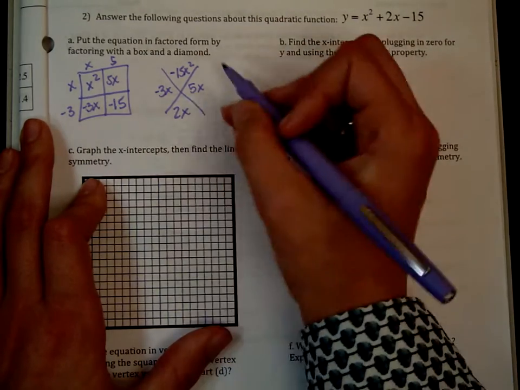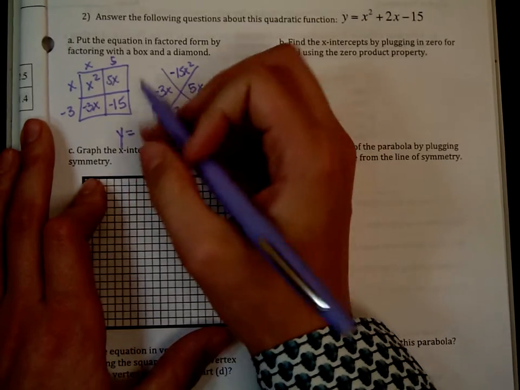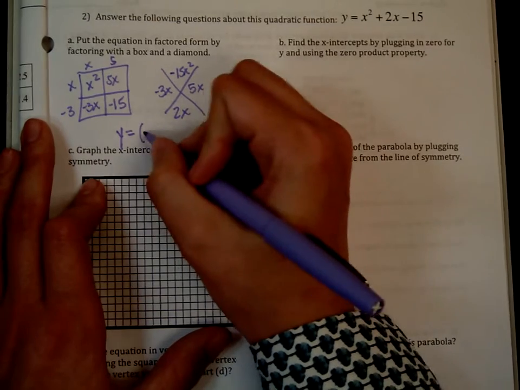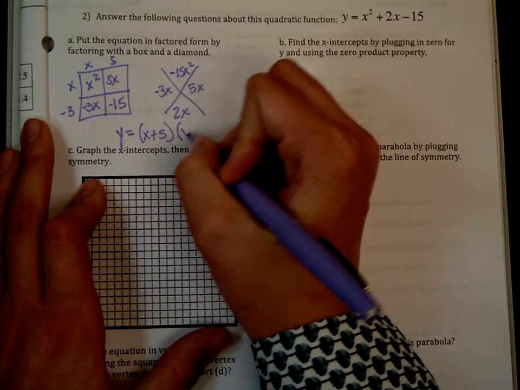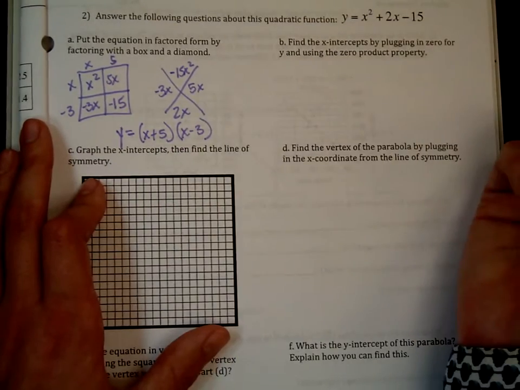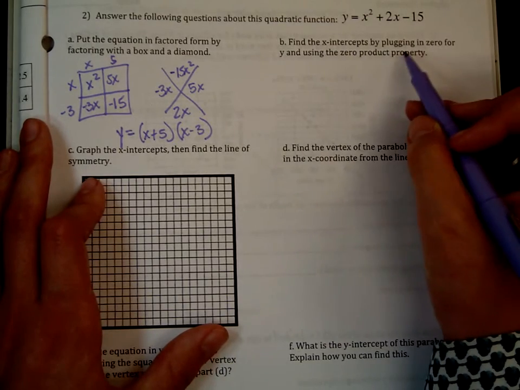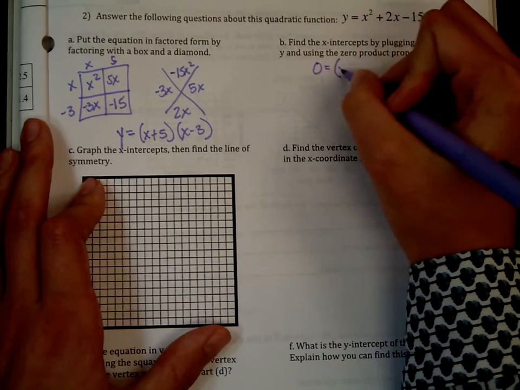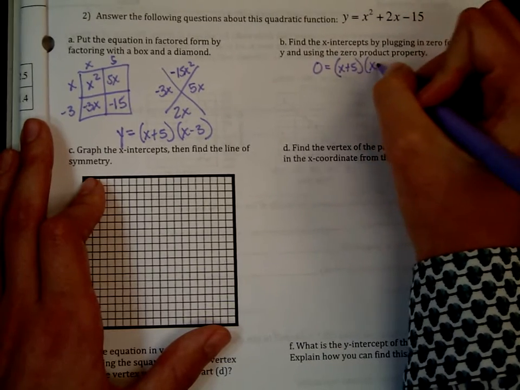So then I can rewrite the equation by saying y equals, now I'm going to write the product of my rectangle, which is x plus 5 times x minus 3. Now find the x-intercepts by plugging in 0 for y. So 0 equals x plus 5 times x minus 3.